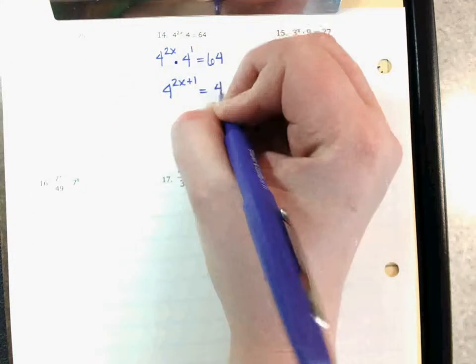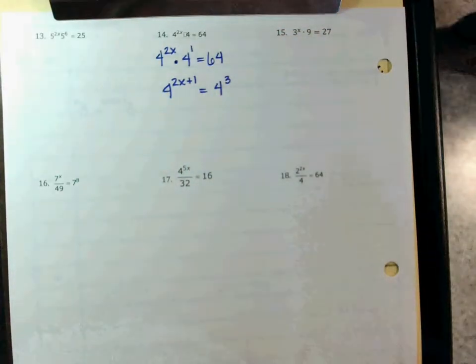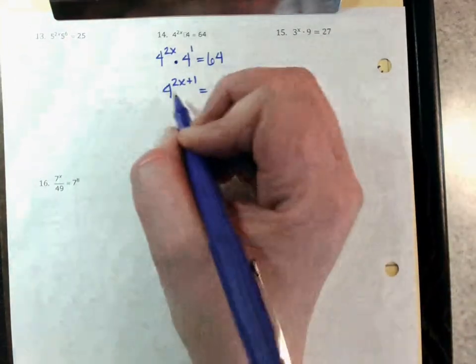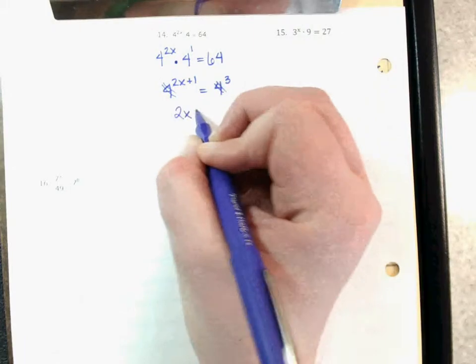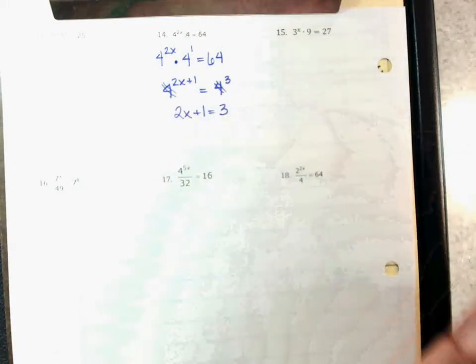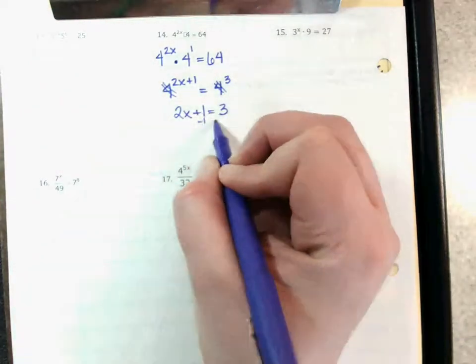It'd be 2x plus 1, and then you'll convert 64 to 4 to the third. Now, if you use your chart enough, you'll probably end up memorizing them all pretty much by accident, at least the important ones. So the 4's cross out. 2x plus 1 equals 3, minus my 1 across. 2x equals 2, so x equals 1.